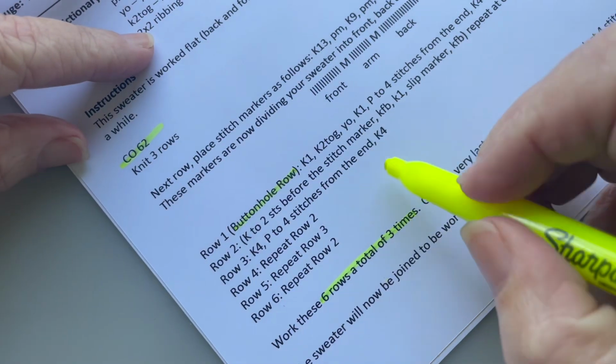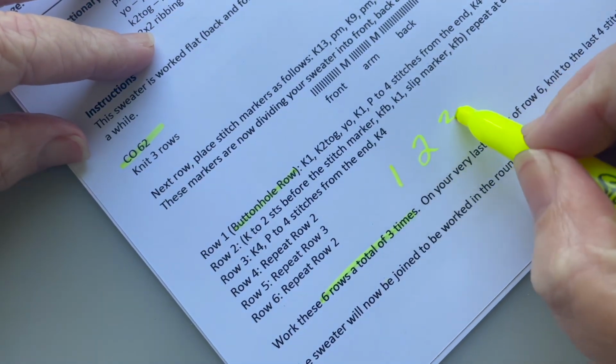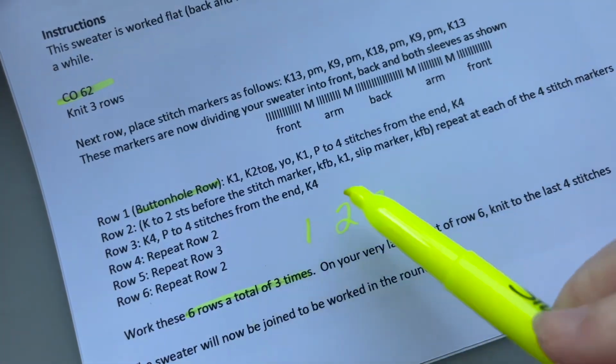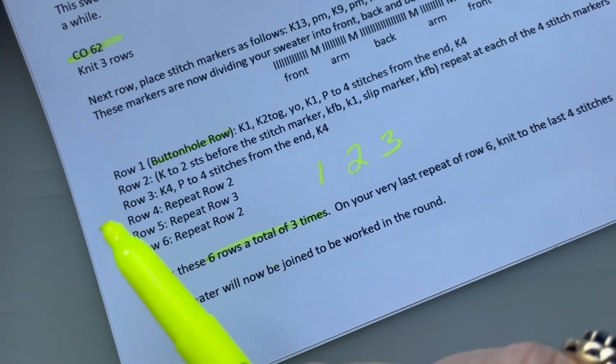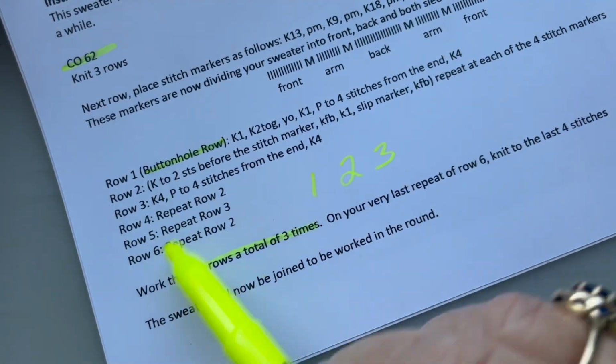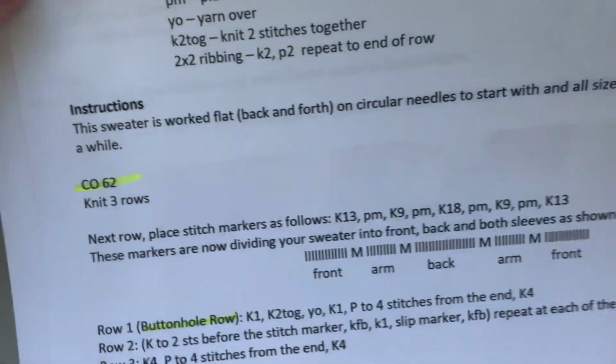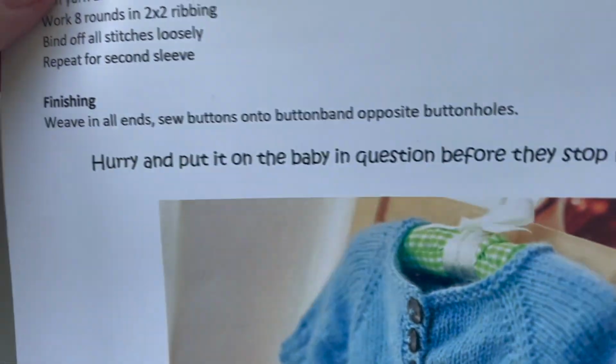And so I might go ahead and put a 1, a 2, and a 3 here so that I can cross them out when I'm done. So as soon as I do these 6 rows, I'd cross out the 1, and then I'd do it again, cross out the 2, do it again, and cross out the 3. Okay? And now the sweater will be knitting around.